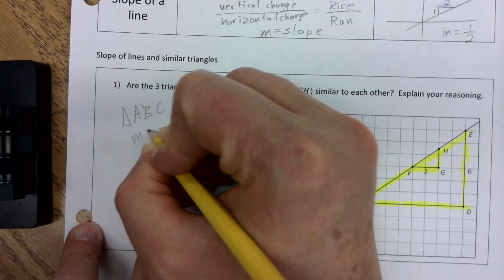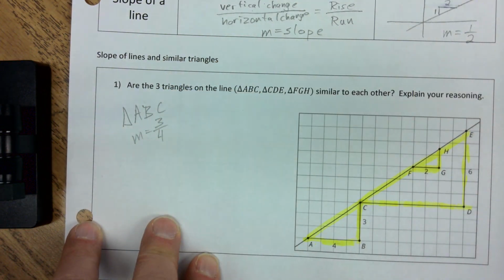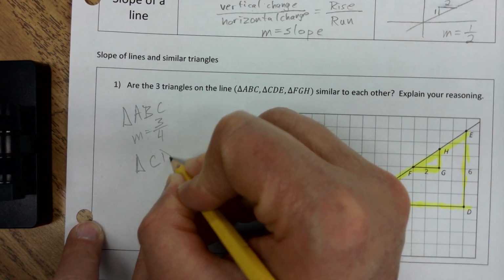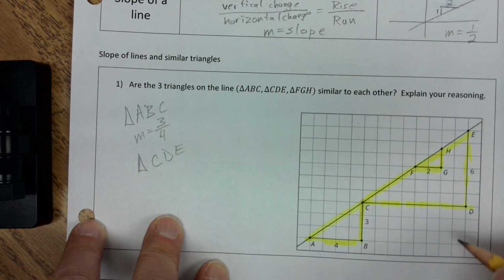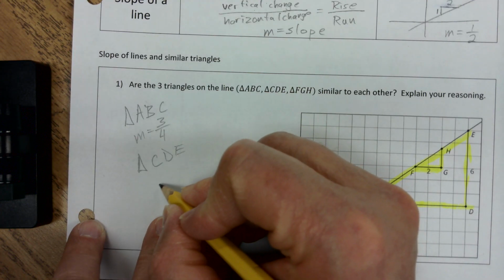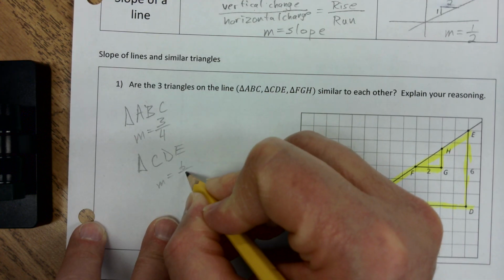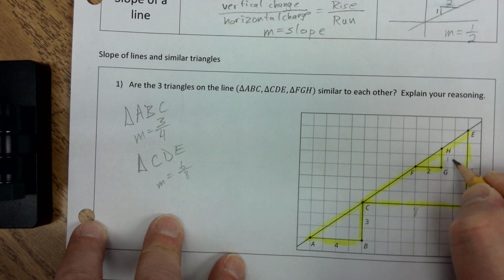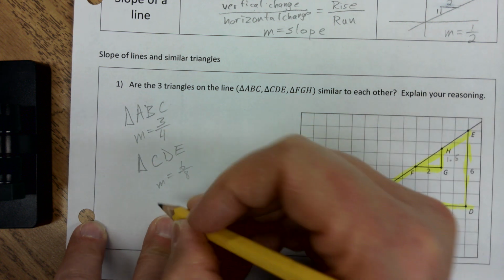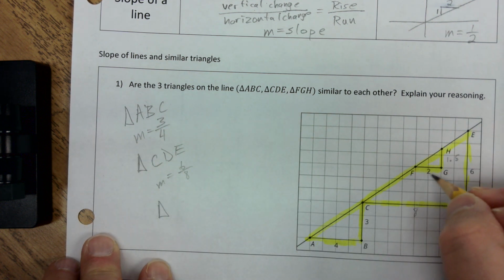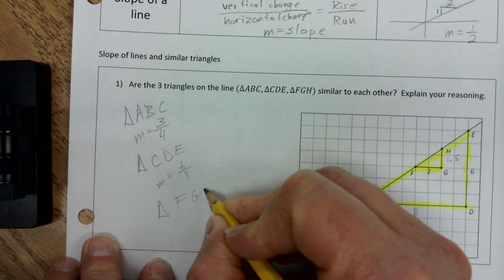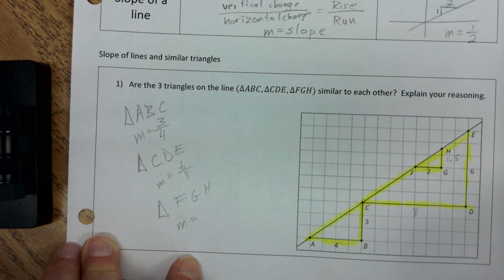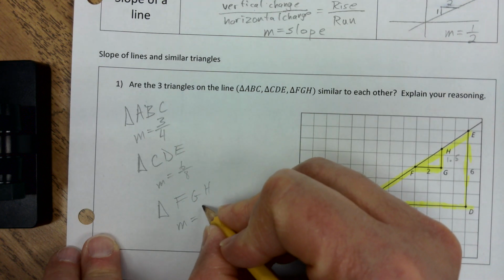We've got our slope being up 3 and over 4, and then our slope for triangle CDE is up 6 and over 8. And then our slope for FGH is going to be up 1.5 and over 2.